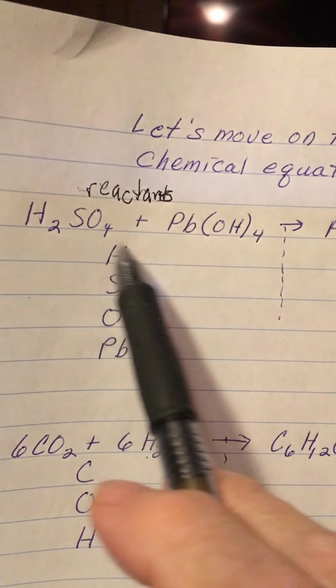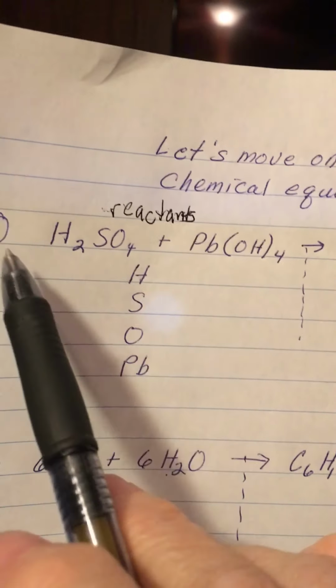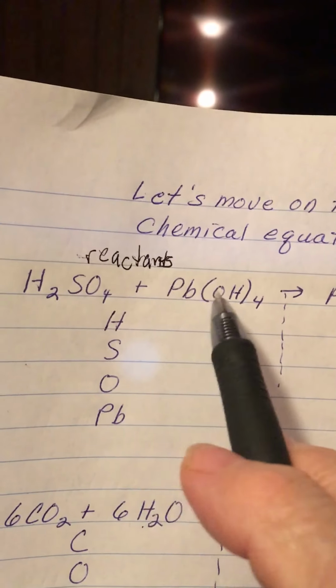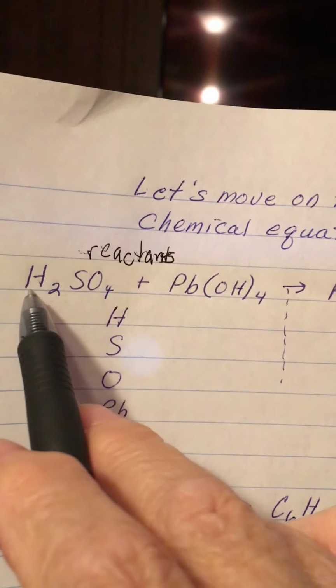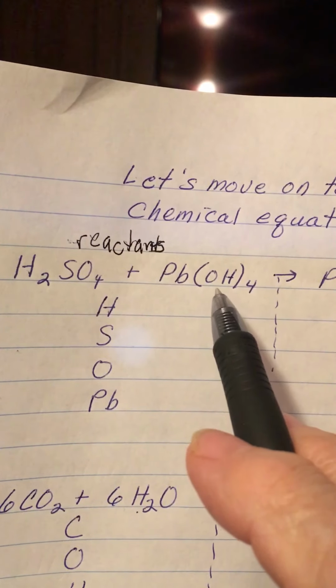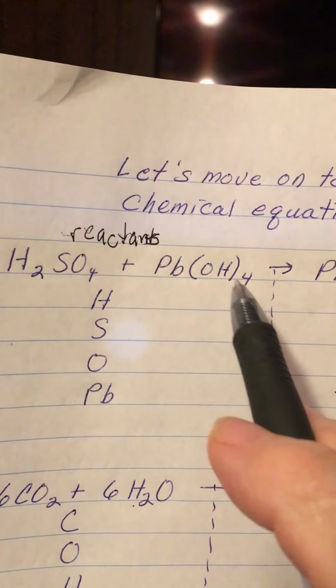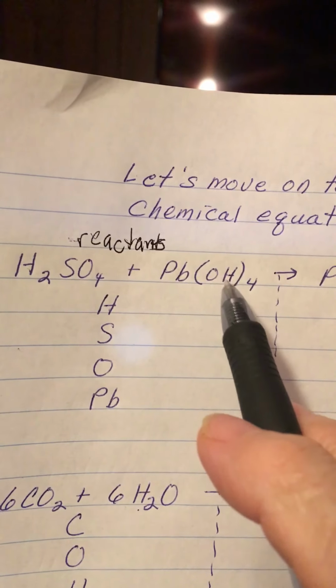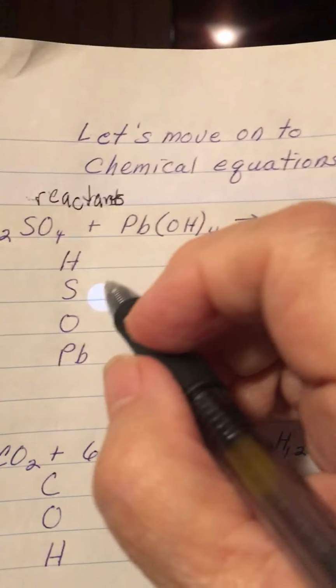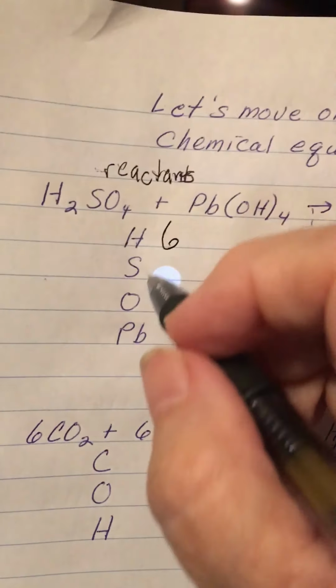So let's count these on this side. We count all of them on one side and only list it once. So we have 2 hydrogen, and here we have 4 hydrogen. Don't forget to multiply. So 4 plus 2, so we have 6 hydrogen.